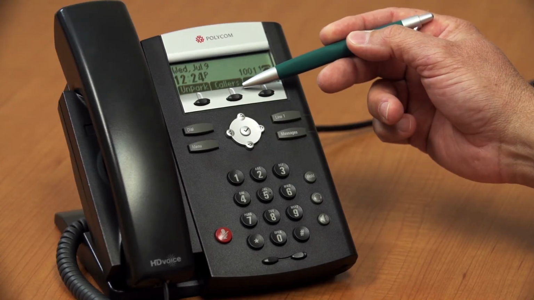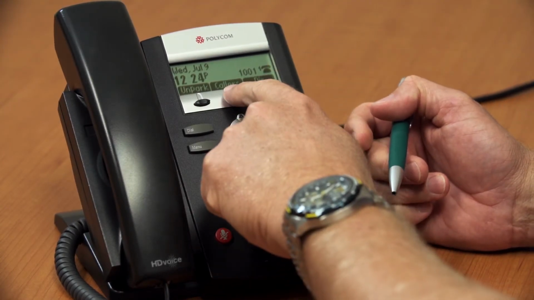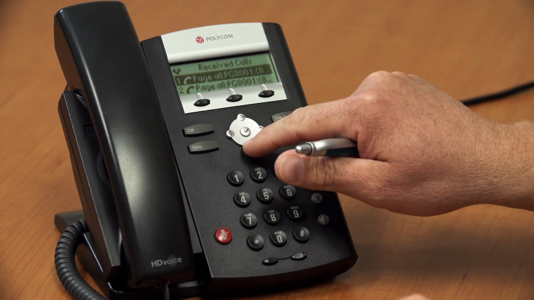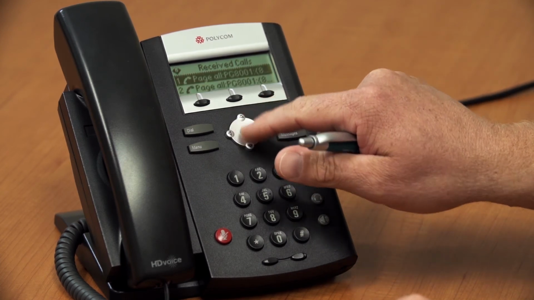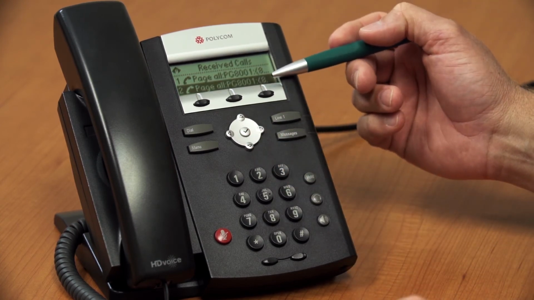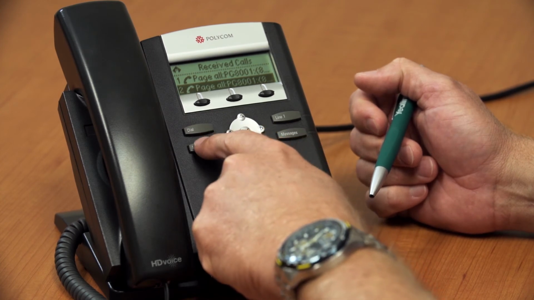Moving to the right here, we have callers, which is the same thing as a call log. You can press this button, and you can use your arrow up and down key to see calls you've received within the last, I believe, the last 10 calls. Hit the menu button to clear that.